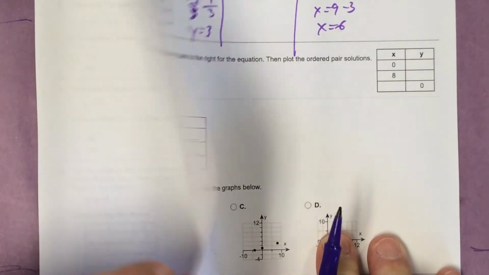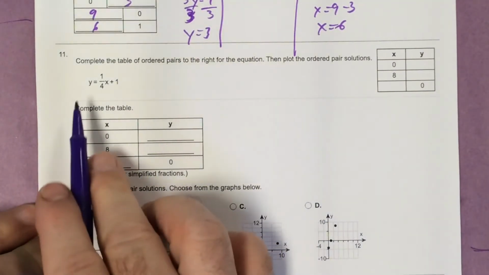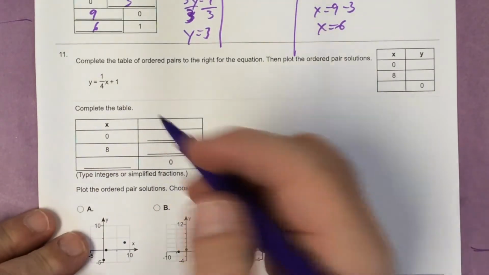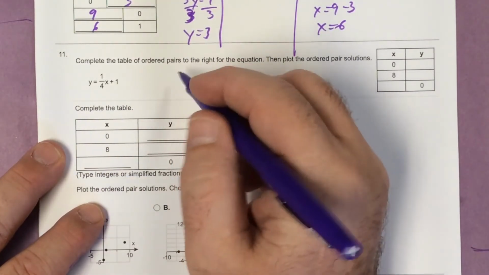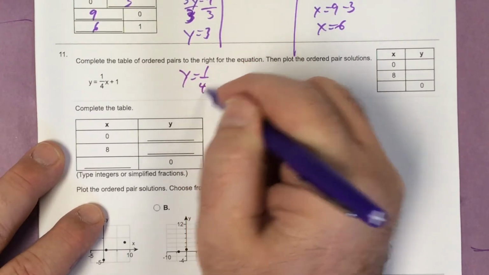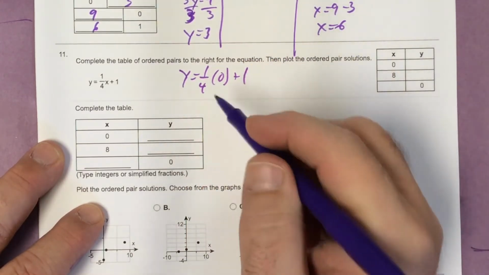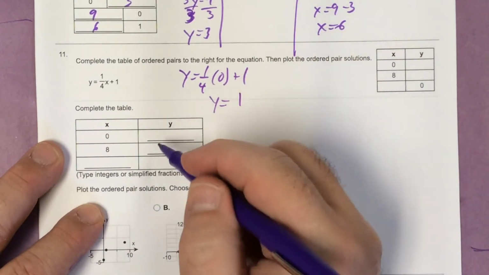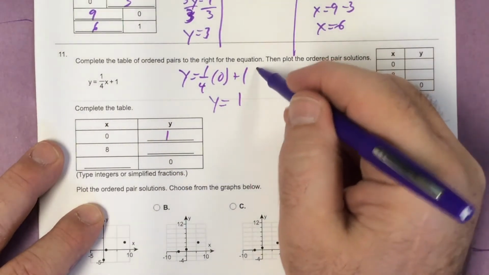Taking a look at question 11, we have y equals 1/4 x plus 1. We're going to put these values into here, so we have x equals 0. So we're going to have y equals 1/4 times 0 plus 1. Then y equals, well, 1/4 times 0 is 0, so y is going to equal 1. That's all that will be left.